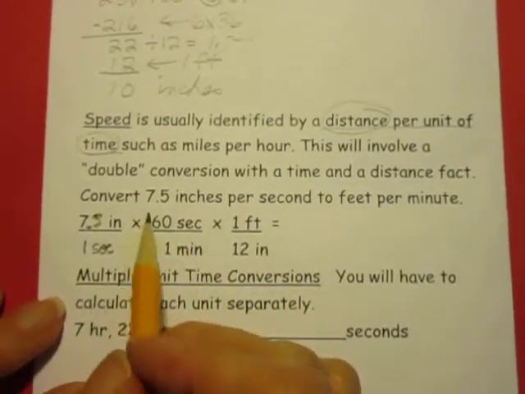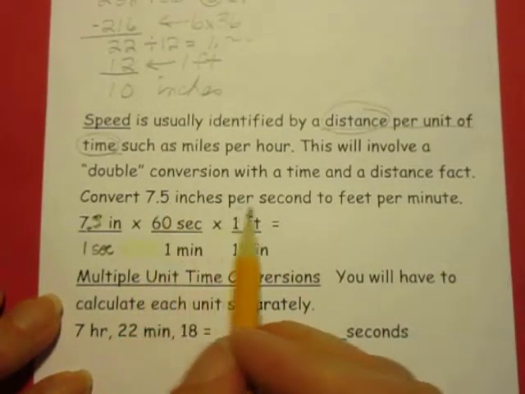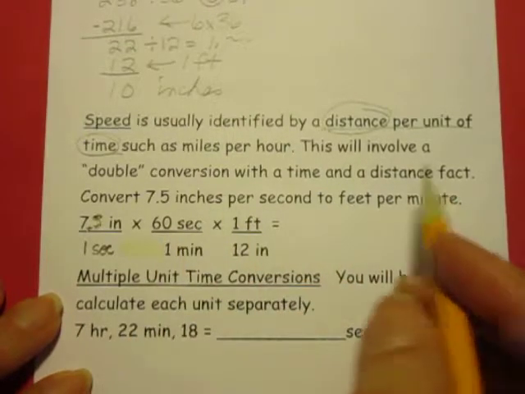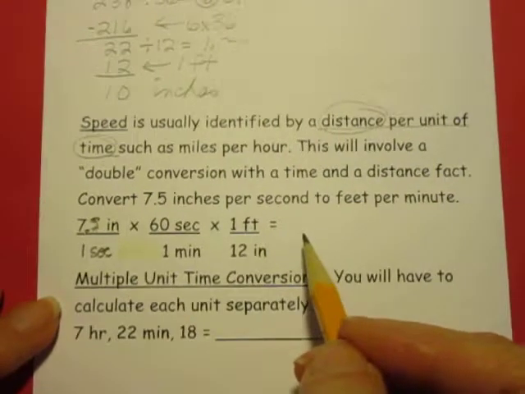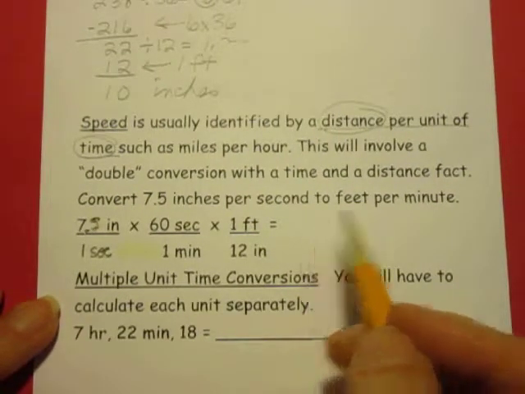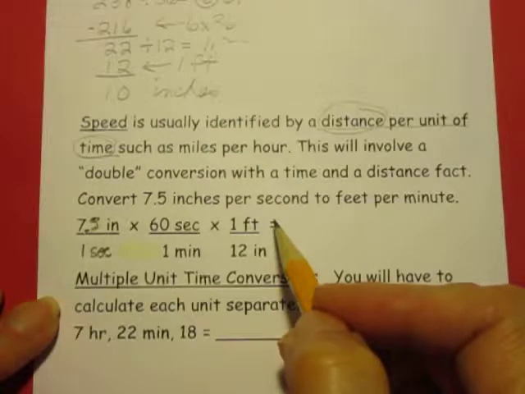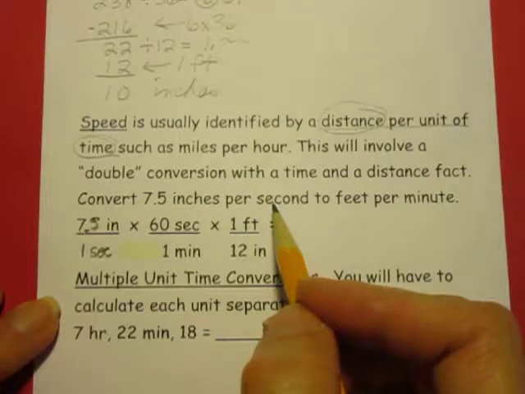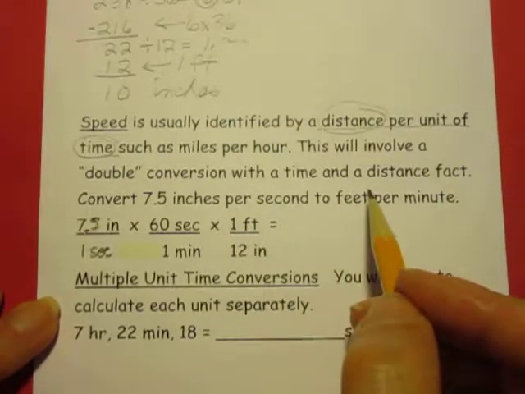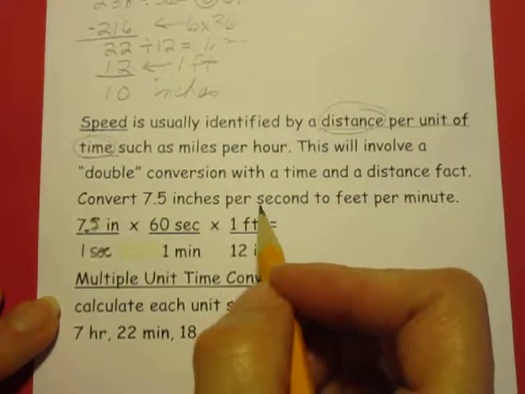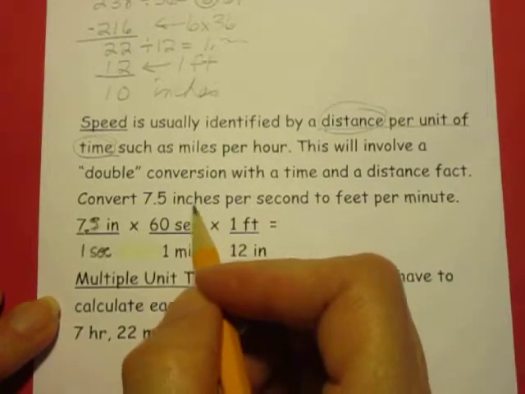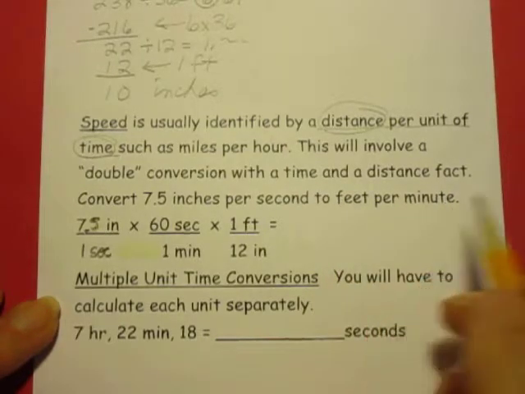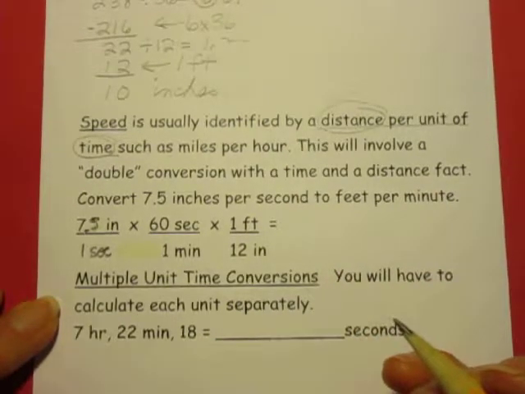So what we're asked to do here is convert 7.5 inches per second to feet per minute. Why would we ever have to do this? If you were in charge of a construction or the assembly line in a manufacturing firm, you might find that some machine says that it can work on creating so many feet of support. It can mold that so many inches per second. And you want to convert that to feet per minute, because you've got a big order that you need to figure out how much time it's going to take.